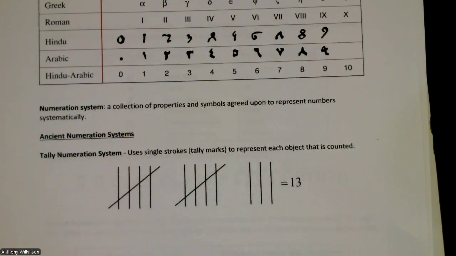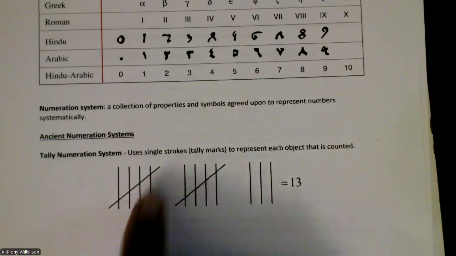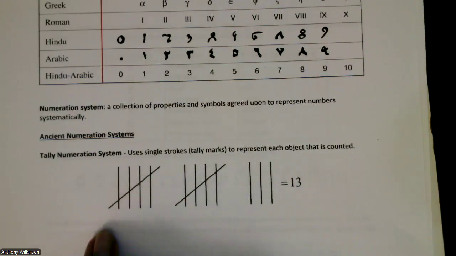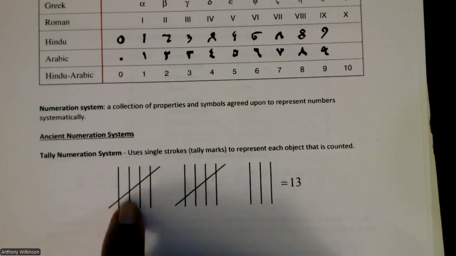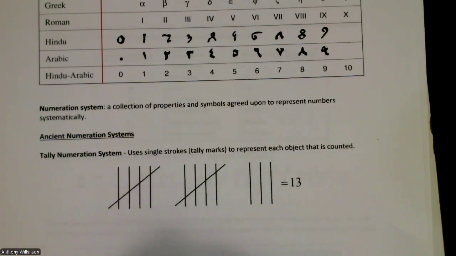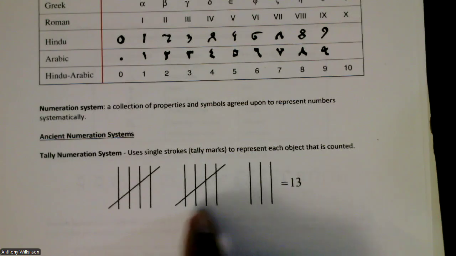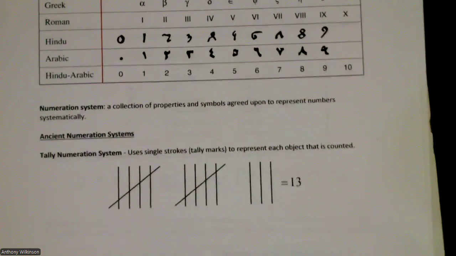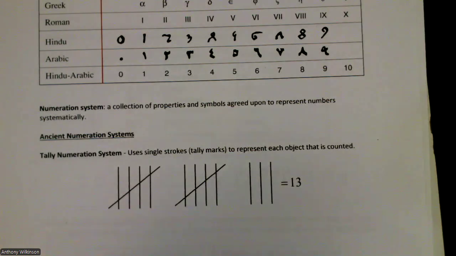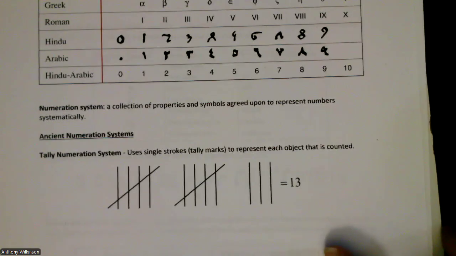And sometimes in groups of 5, they have 4 with the 5th mark slash through those 4 marks to represent a group of 5. So here we got 2 groups of 5. That's going to be 10, and then we got 3 more tally marks, which equals out to 13. Okay, so that's the tally numeration system. All they do there is use tally marks.